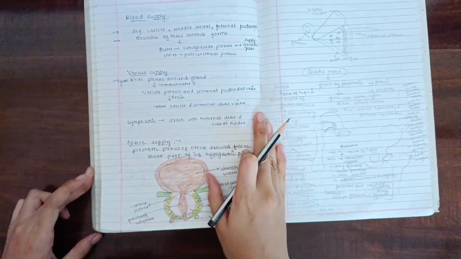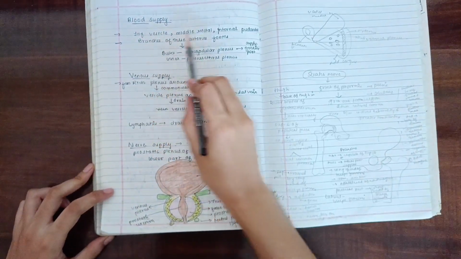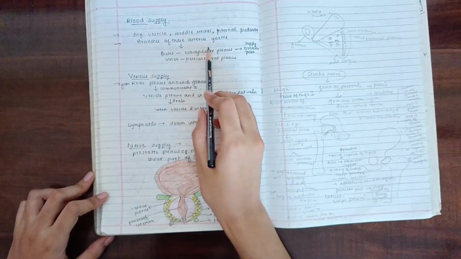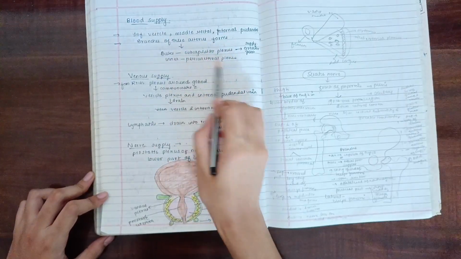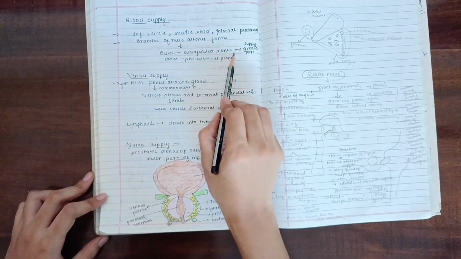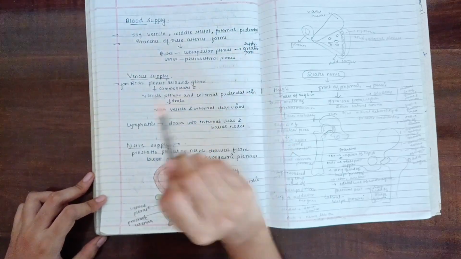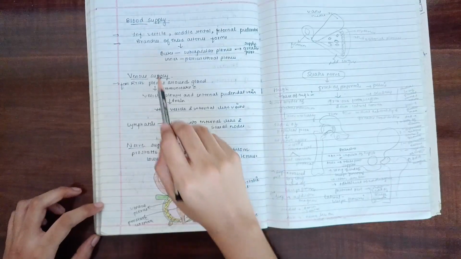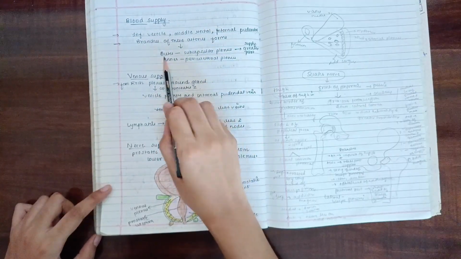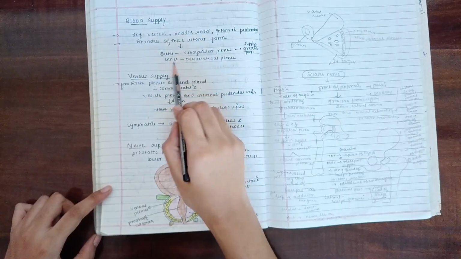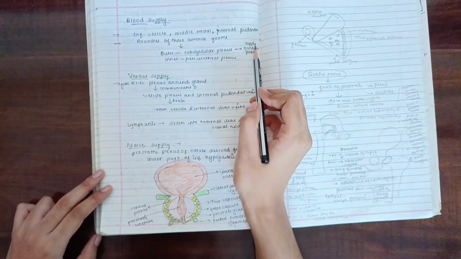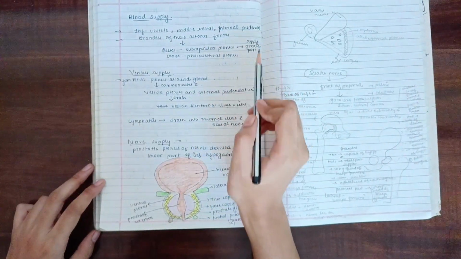Blood supply: inferior vesical, middle rectal, and internal pudendal arteries. The branches of these arteries form the outer subcapsular plexus and the inner periurethral plexus. The outer subcapsular plexus has the greater blood supply. So three arteries together form two types of plexus: the outer subcapsular plexus and the inner periurethral plexus. The subcapsular plexus gives a greater blood supply to the prostate gland.